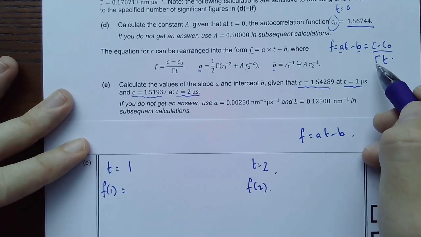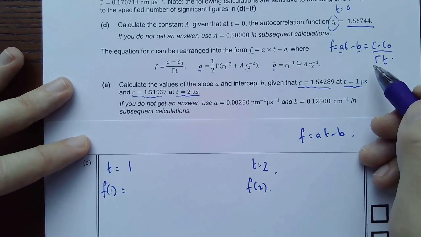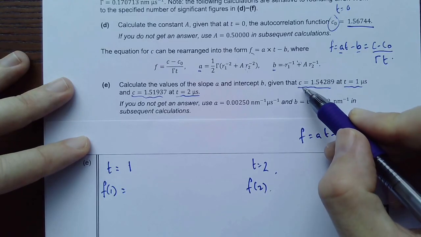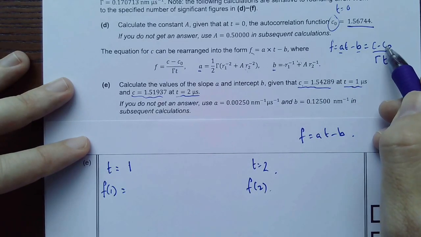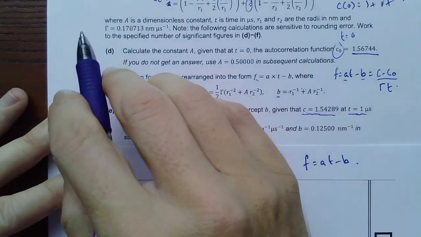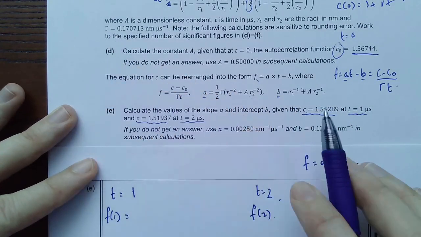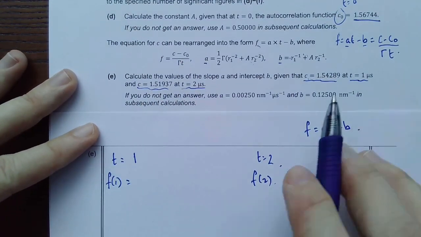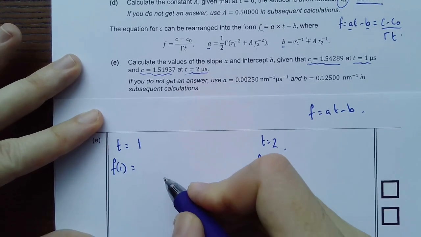Well, I know that it's c minus c0 over gamma t. I know the value of c at 1. I know c0 because I've been given it up here. I know gamma because that's also given in the question up here. And I know t because t is 1. So that looks like our best bet.